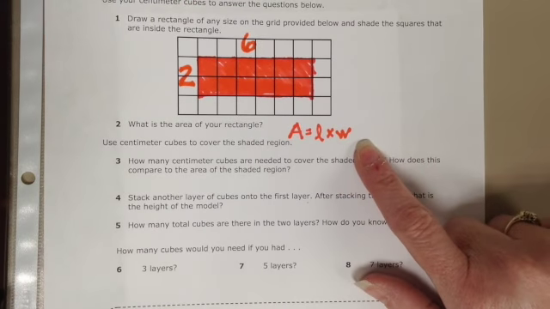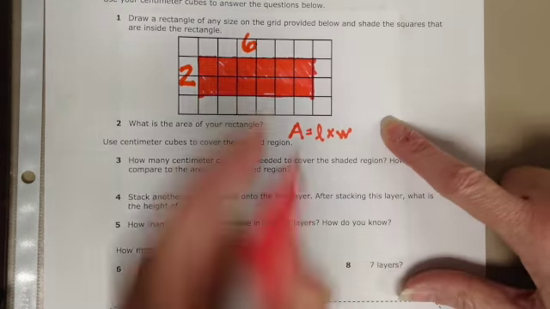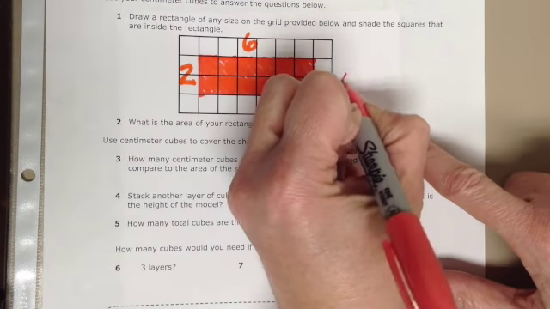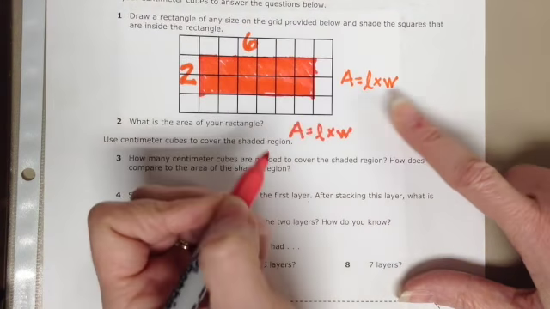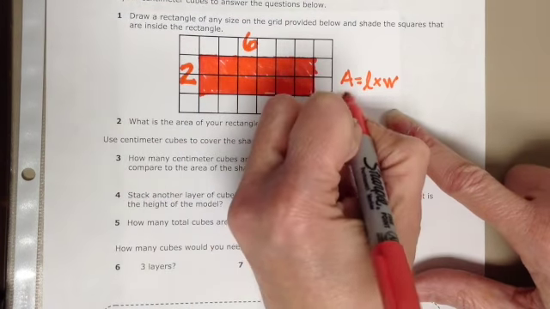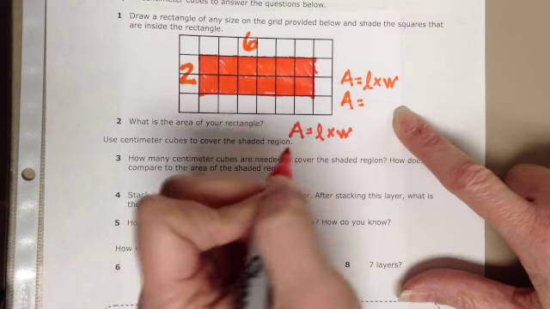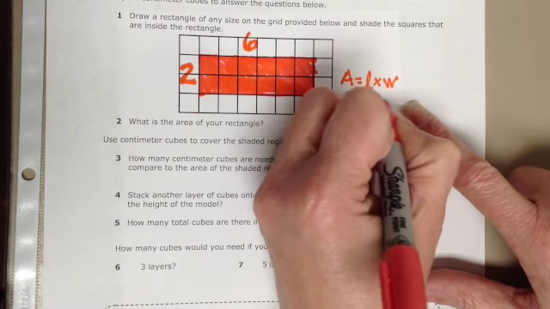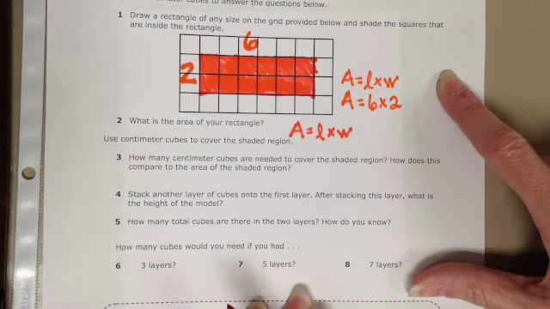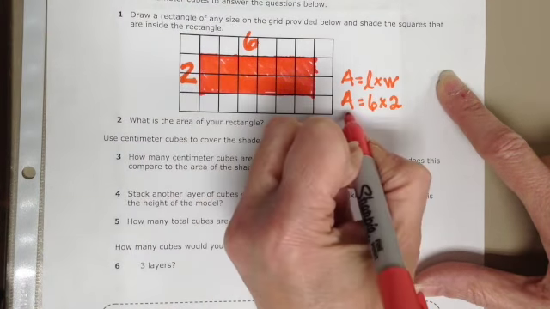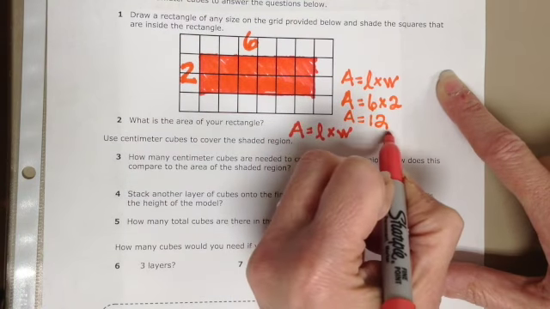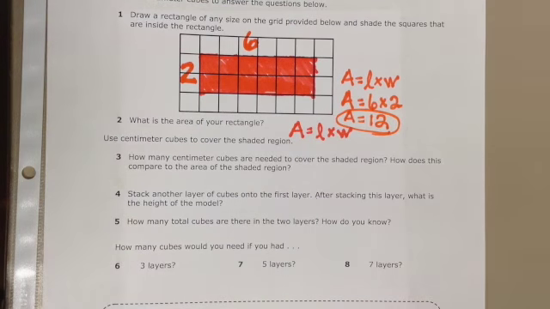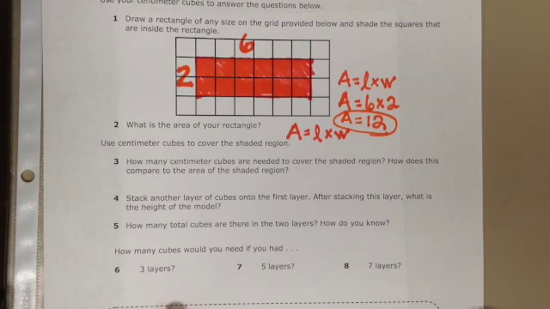So, if I want to find the area of my rectangle, my area is going to equal length times width. So I'm going to plug in the numbers that I know. So the area is equal to 6 times 2. Well, what is 6 times 2? That's right. It's 12. So the area of my rectangle is 12. That's pretty easy. Not too tough so far.